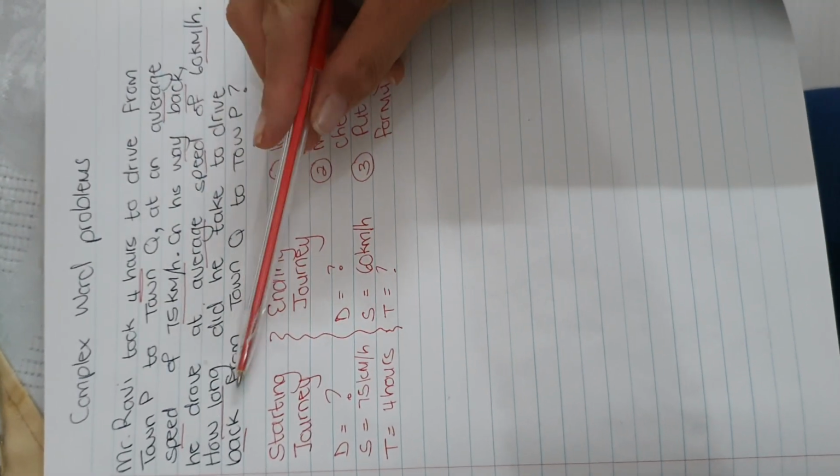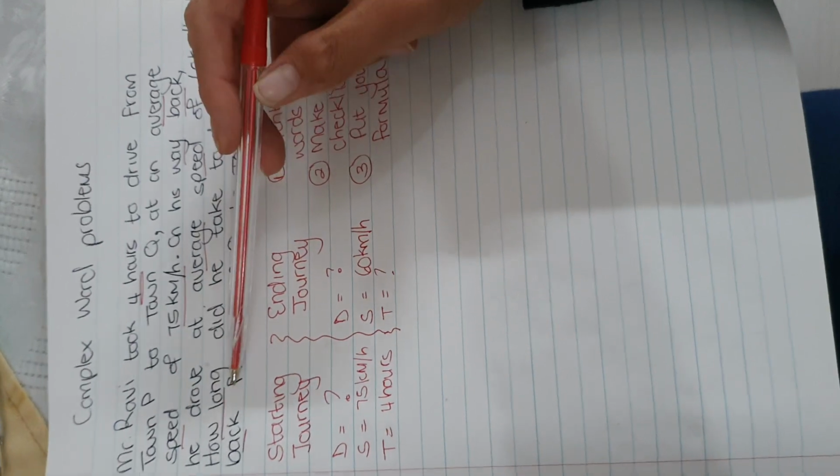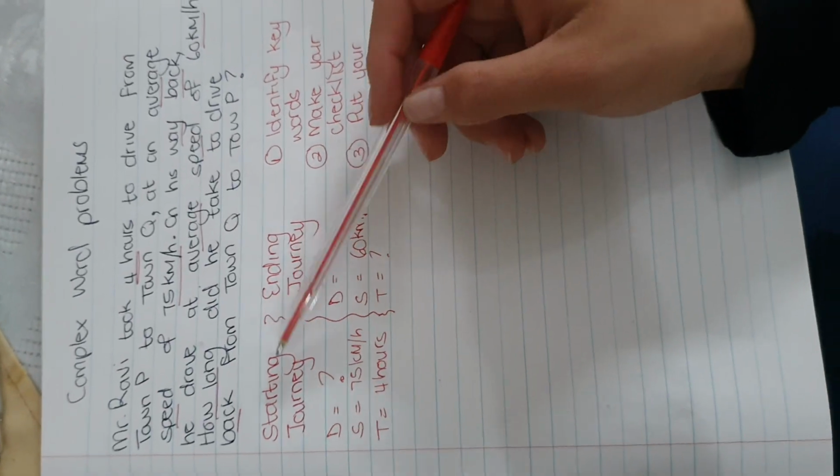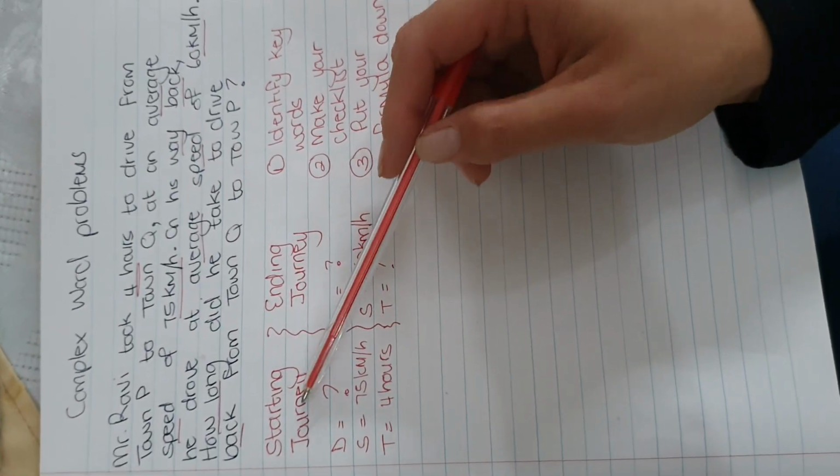The question then says, how long did he take to drive? So the words how long refer to time. Whenever you see the words how long, we are talking about time. So how long did he take to drive back from town Q to town P? So what I've done is I've put all of my information into my checklist. I've divided my checklist into starting journey and ending journey.